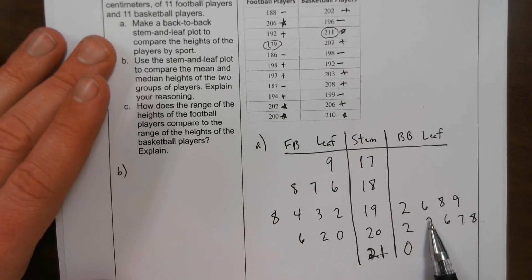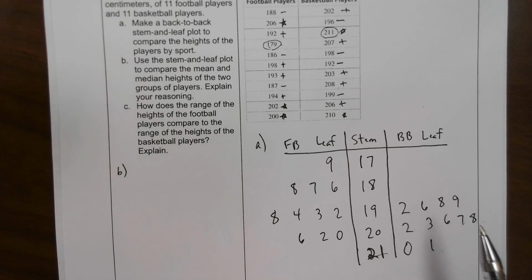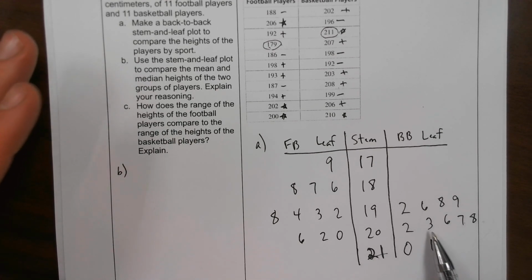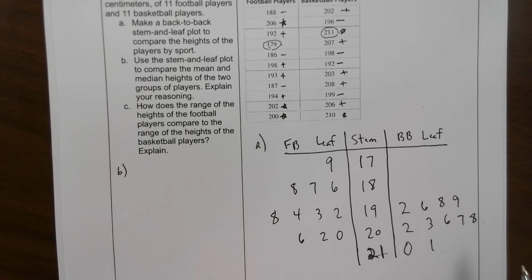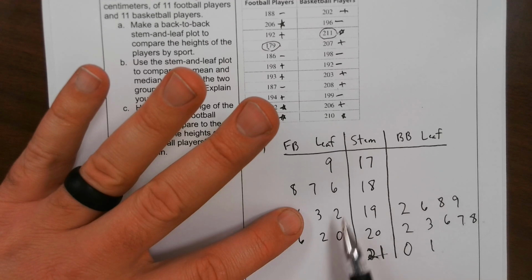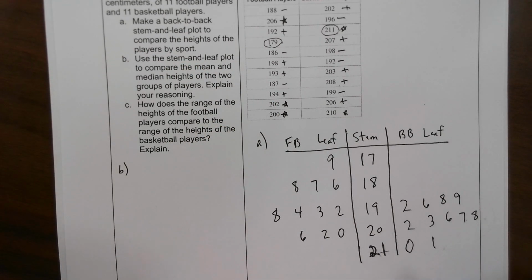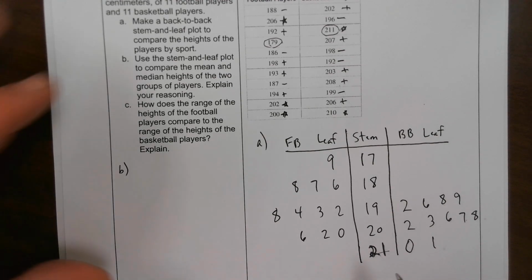My middle number is right there, 203. So I would say that both the mean and median are pretty close to 203 probably for basketball. And similarly on football, I can take 5 off one, and it's 193. So I can assume that both the mean and median for football is close to 193.